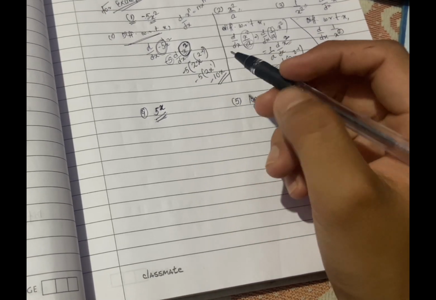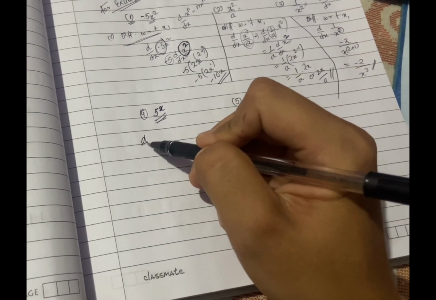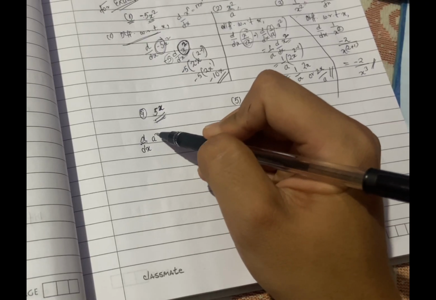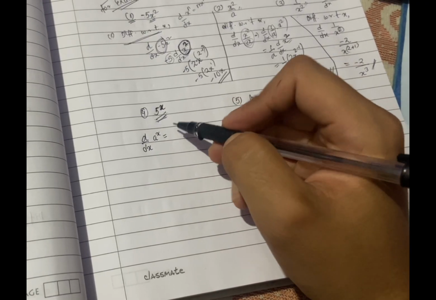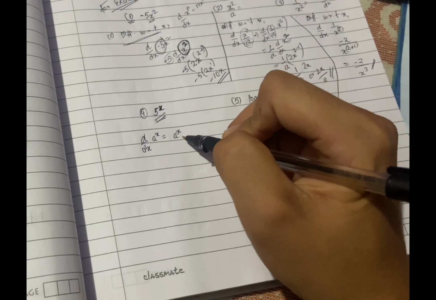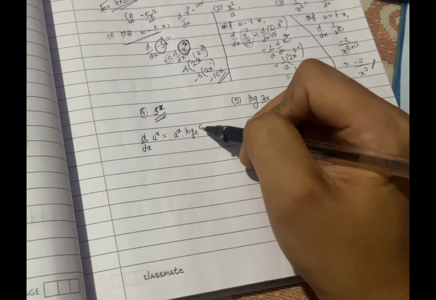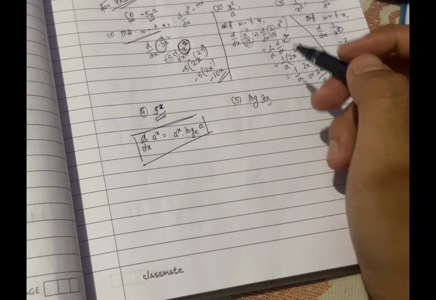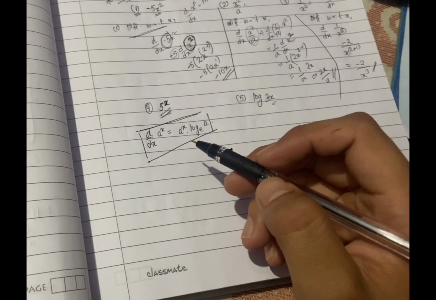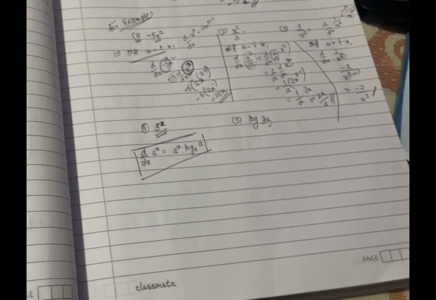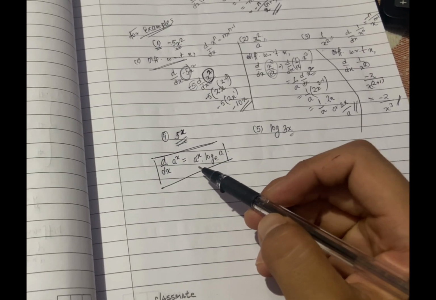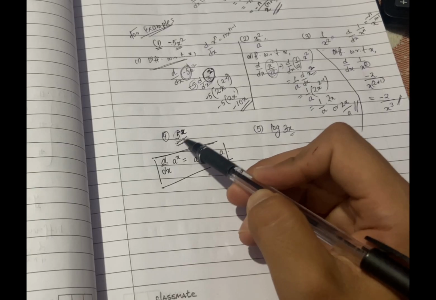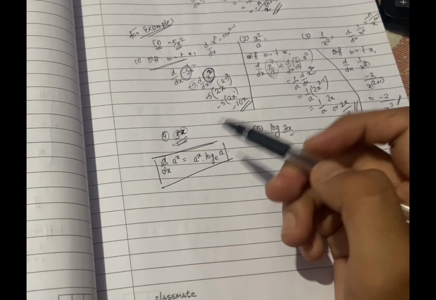So we already have one formula: d by dx of a to the power x. What was the formula? a to the power x into log a to the base e. This is the formula we have learned previously. Now we can directly apply the formula, because this is our a and this is our x.